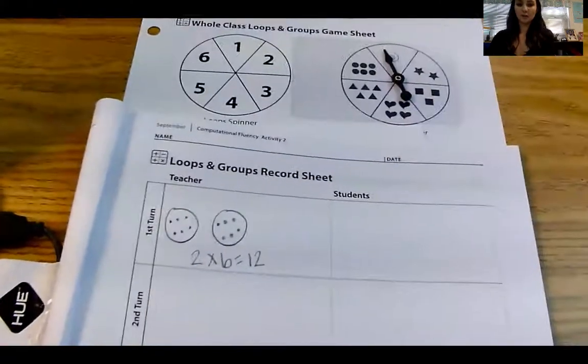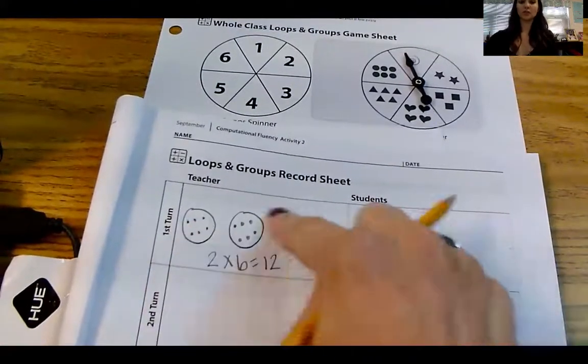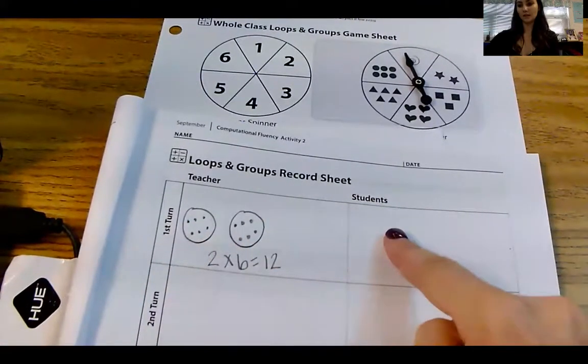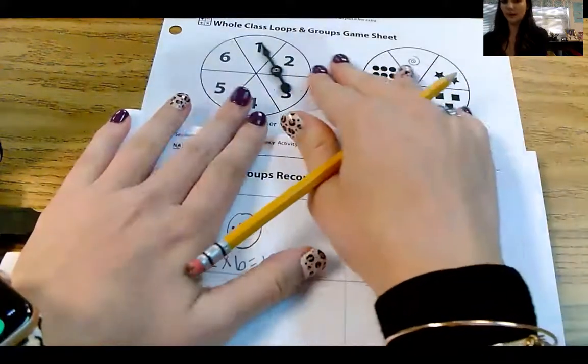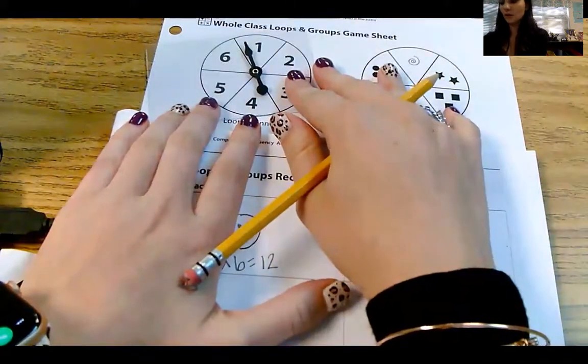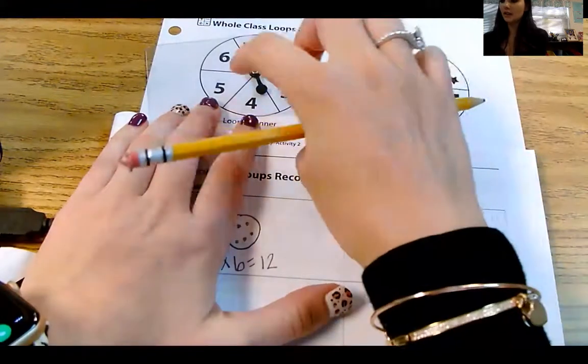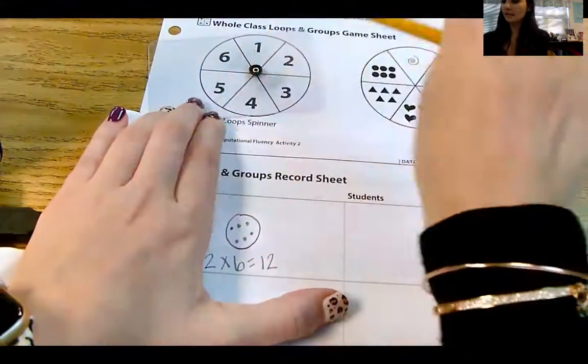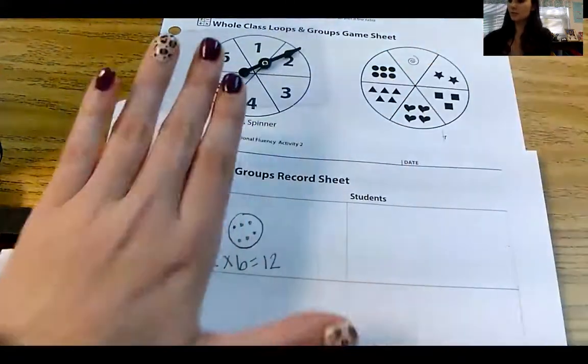Okay, I'm not going to worry. We're just going to work in this teacher side. We won't do the student side because we're not doing a competition right now. Maybe when you come back to school, we can do one. All right, let's spin it again. This time, up 2 loops again.